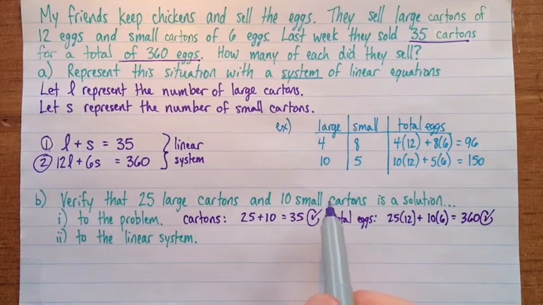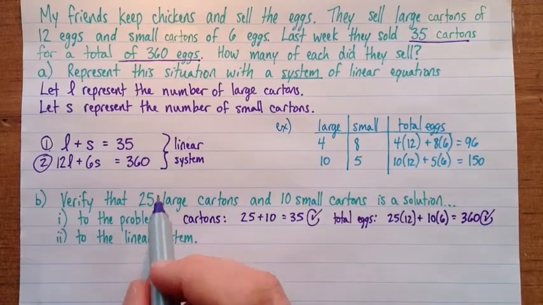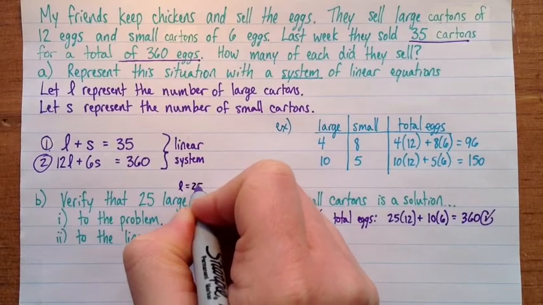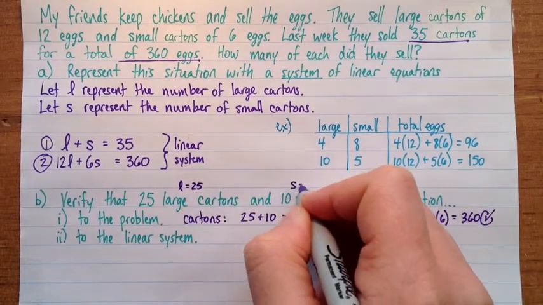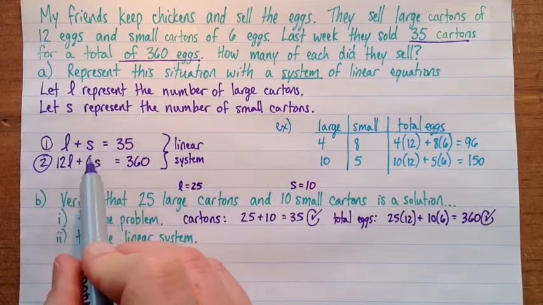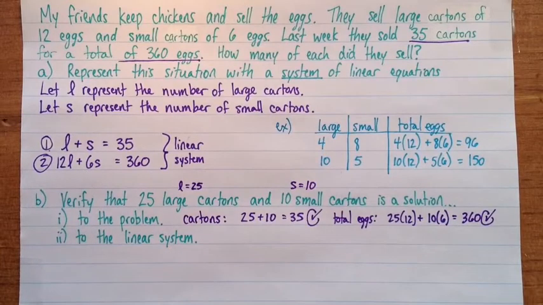Now to verify that this is a solution to the linear system means it's actually the same thing, but it's a little bit more precise in terms of form. What we're going to do is we're going to show that L equals 25 and S equals 10, that these two numbers, if we substitute these into these equations, both of the equations will be true.